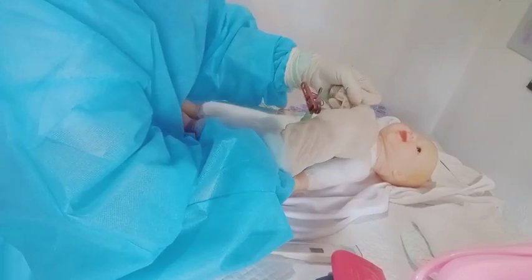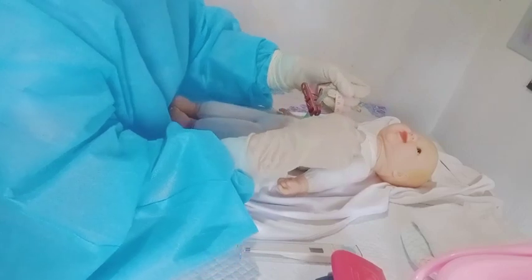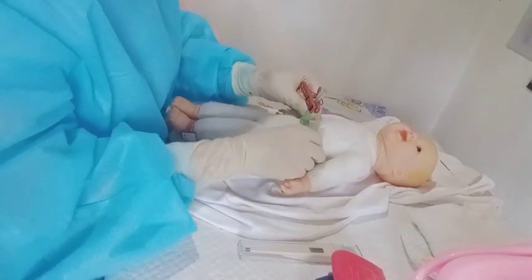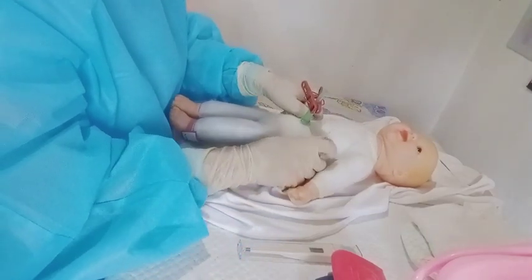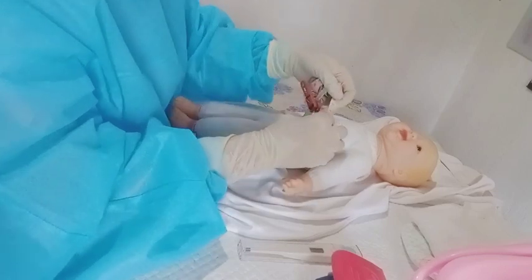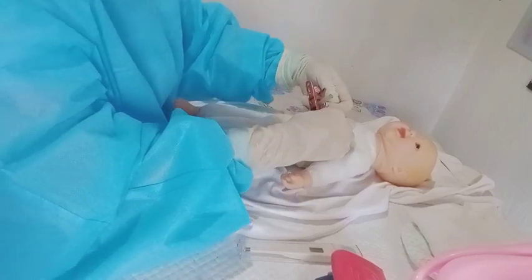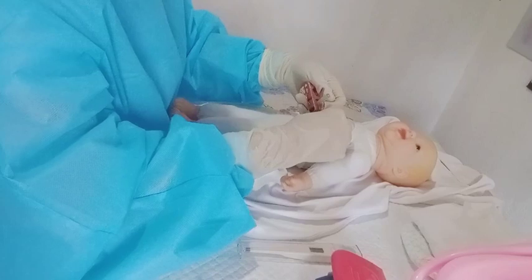Chest circumference 27 cm. Abdominal circumference 25 cm.